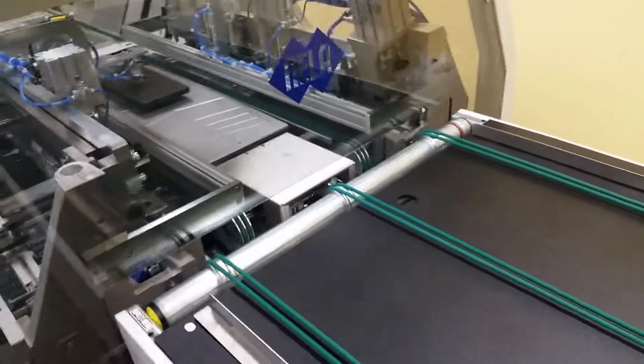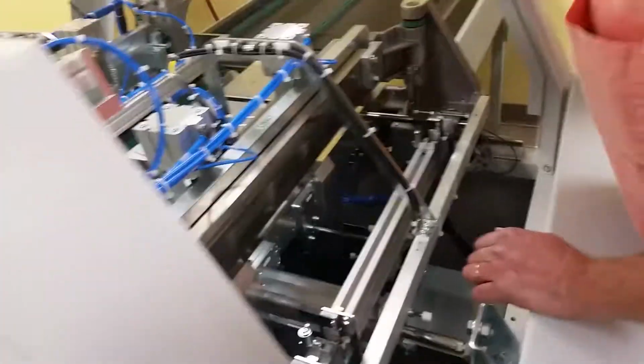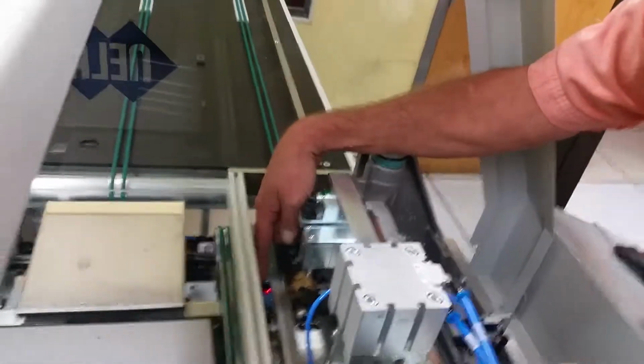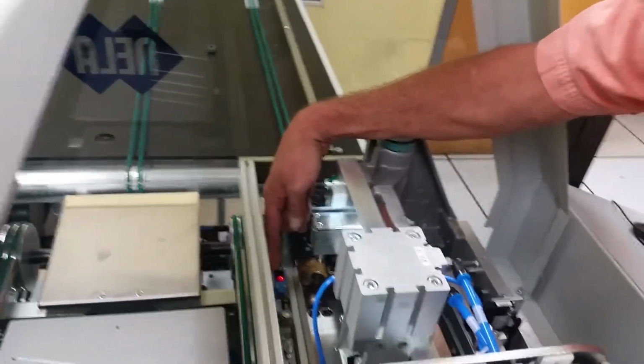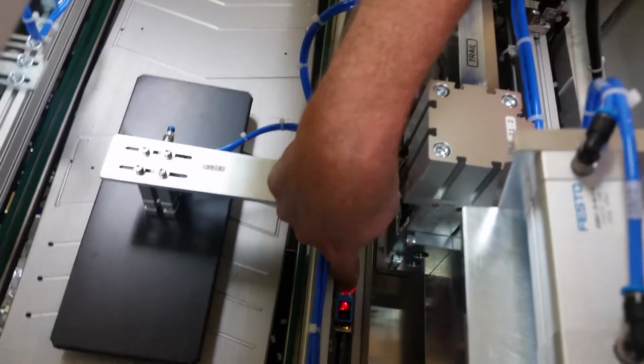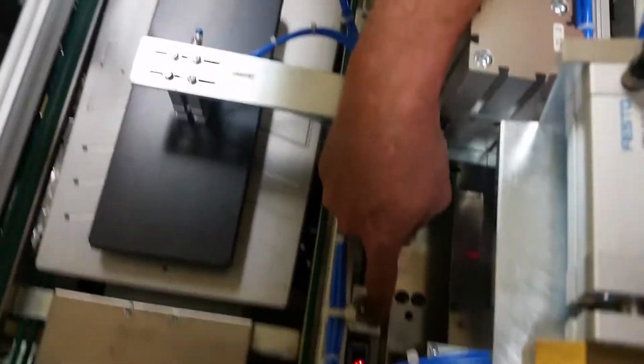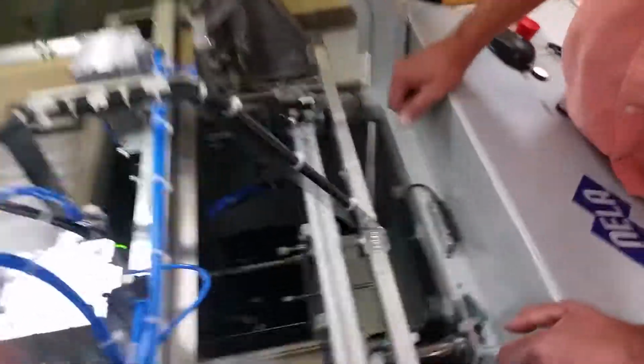Gotcha. Okay. And how about the sensors inside the unit? Your sensors inside are mounted down here on the face of the head. This one's telling it the plate is coming into the bender. And this one tells us the plate is at registration. And that one tells us the plate is exiting.